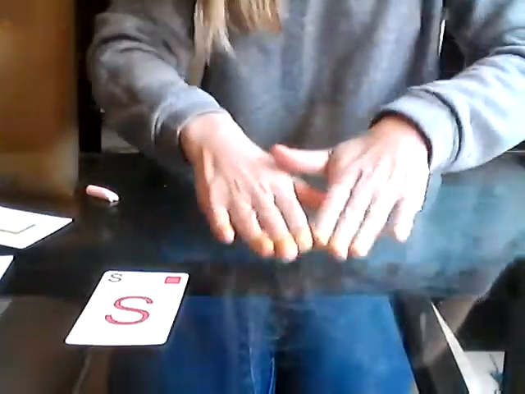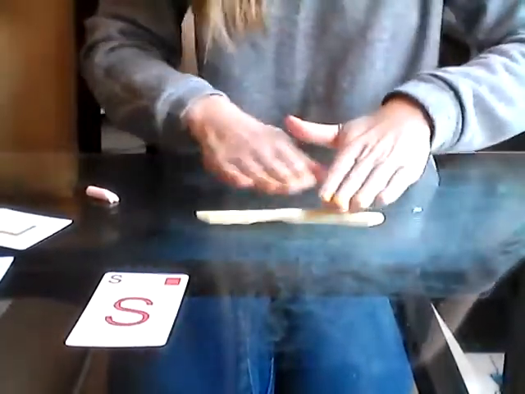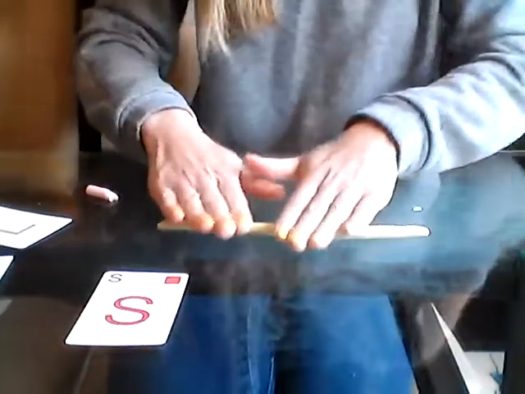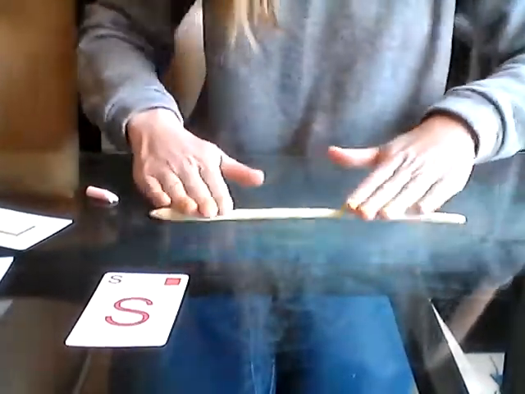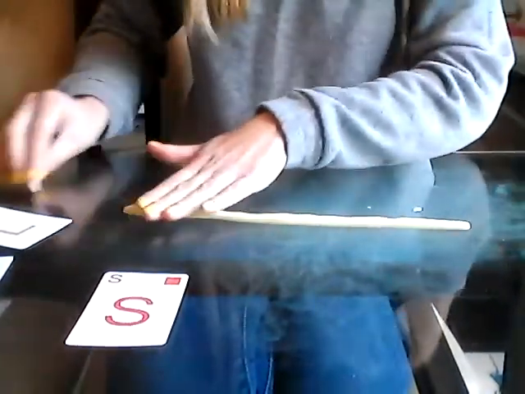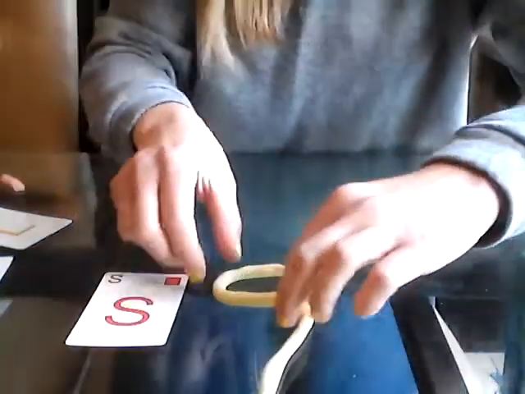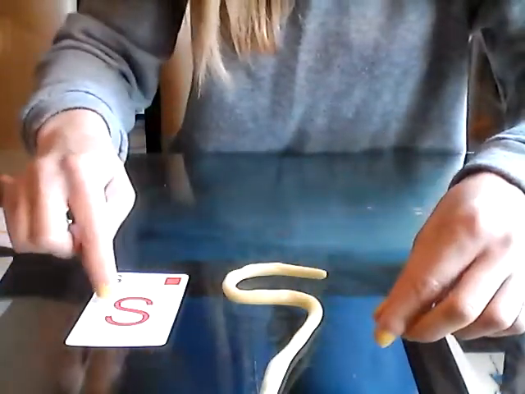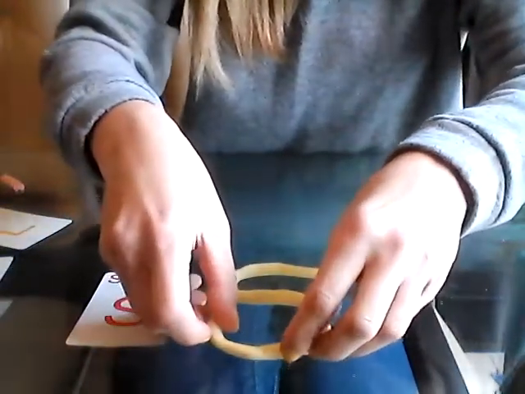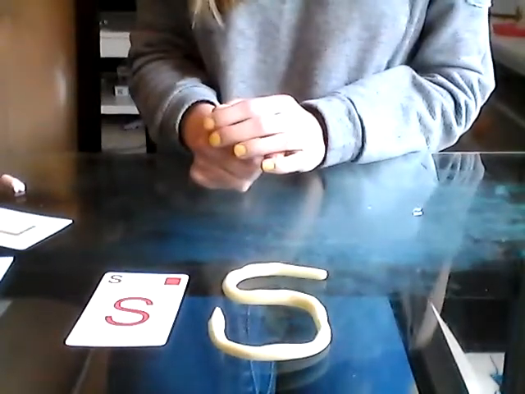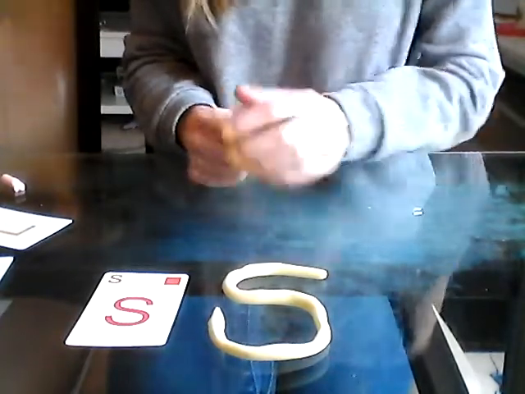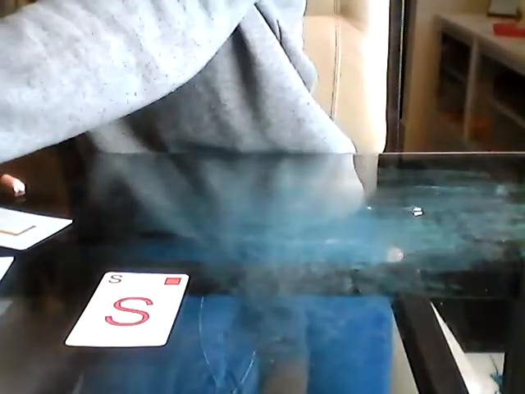So we're going to roll it up into a line. And then we're going to try to shape it so that it looks like the letter S. Let's see. All right, so we're going to shape it like this. It's going to go around, and like that. How's that? S for Sienna. All right, let's see what else we have.